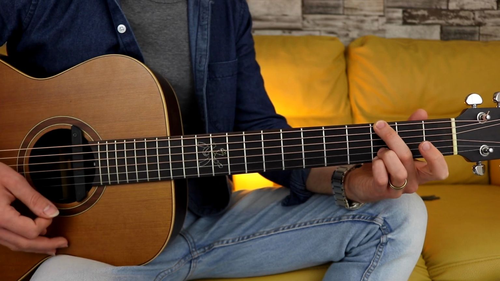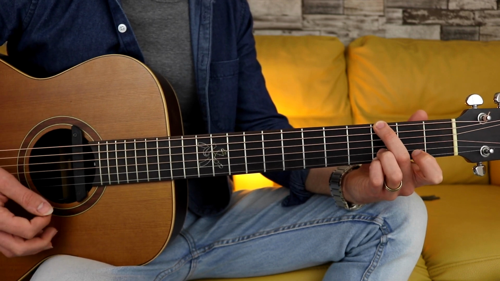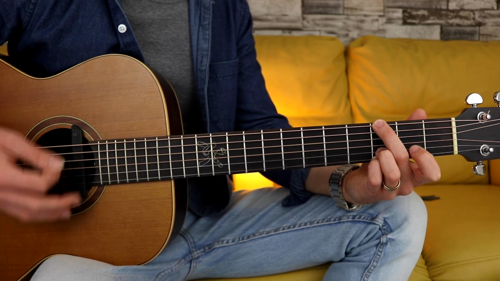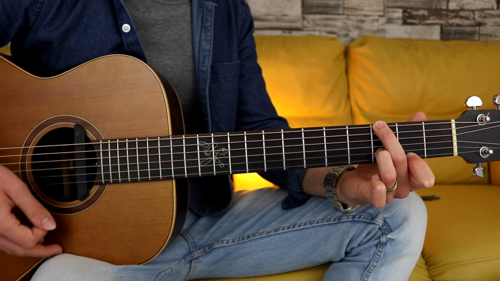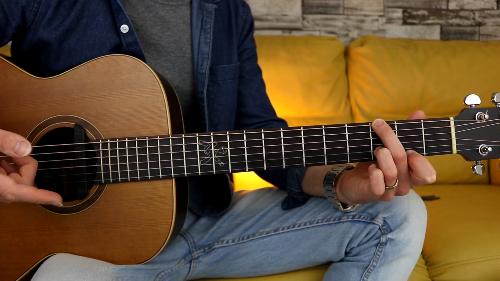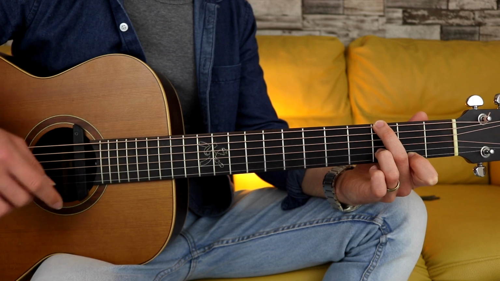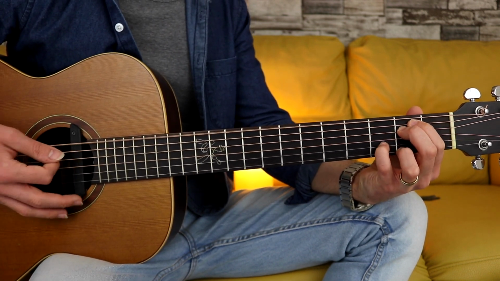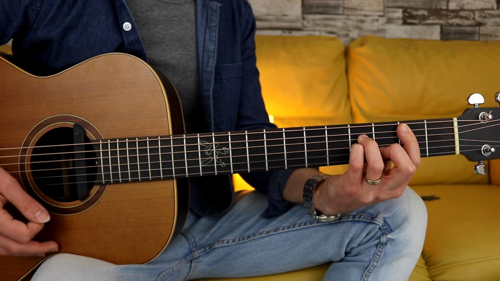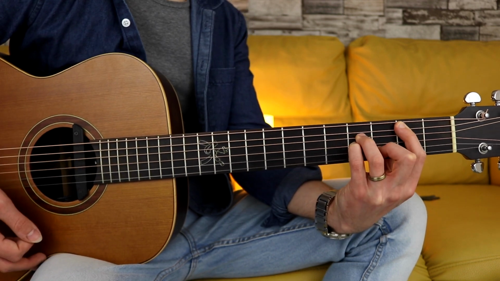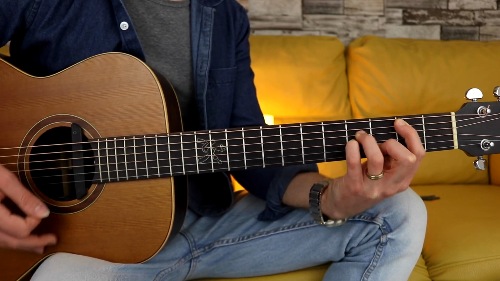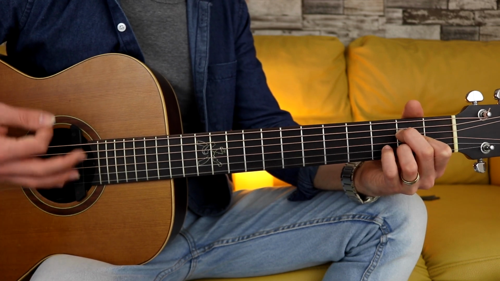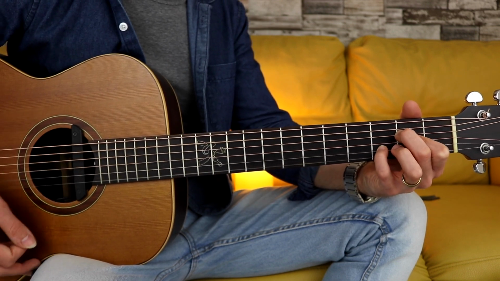Okay, so it's down, up with the G, and then down, bass, down with the G major 7, the different voicing. And do the same for the other chords. Down, up, down, bass, down, down, up, down, bass, down, down, up, down, bass, down.